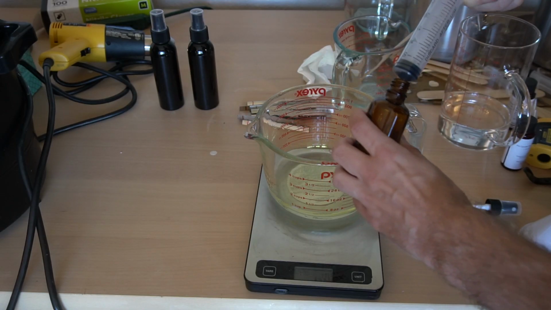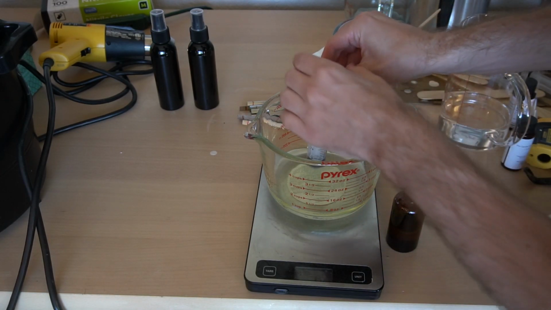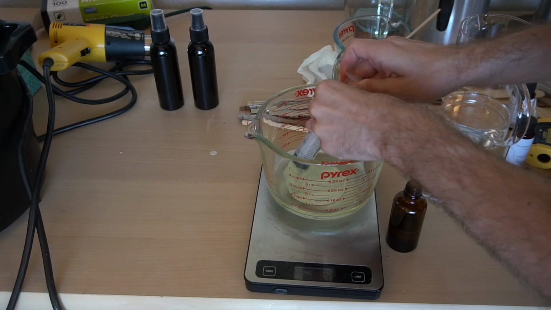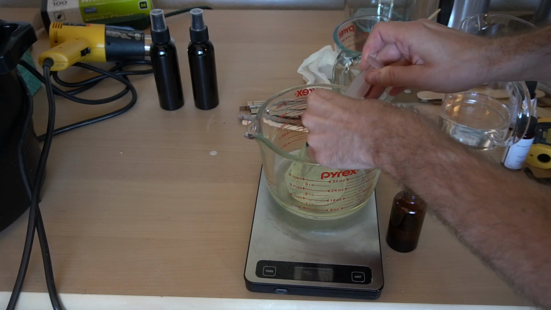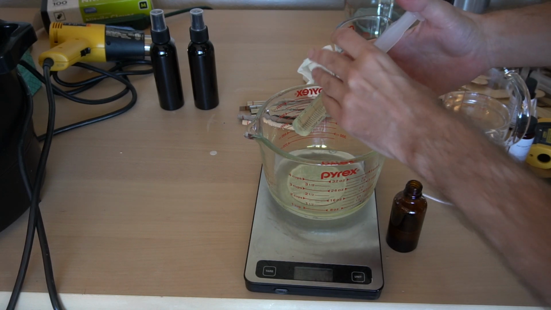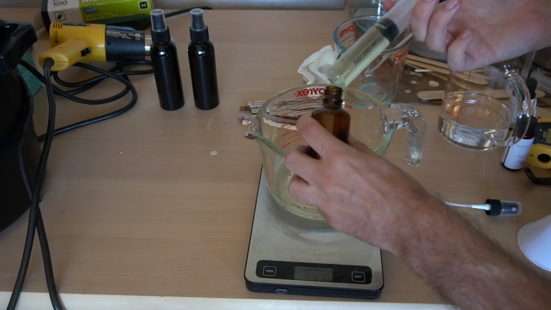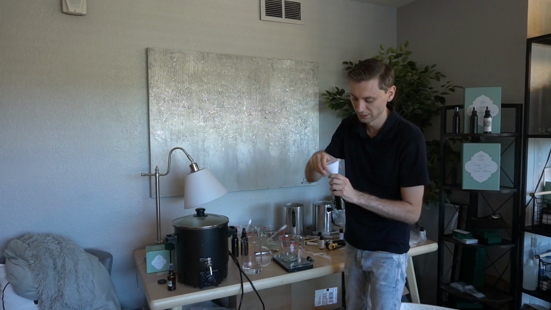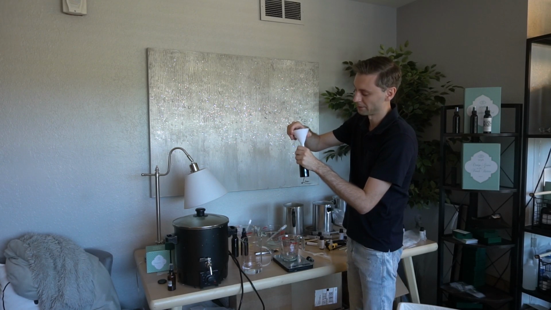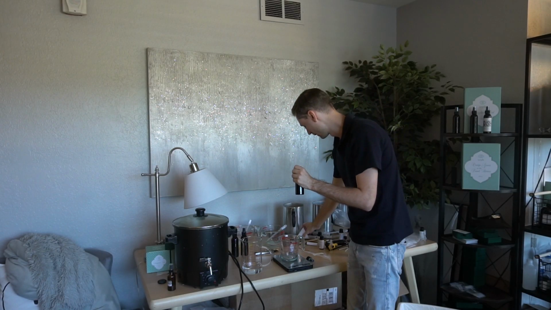Again, super cheap. Get these funnels for $1. All this stuff, it doesn't have to cost a lot. You probably already have an extra funnel at your house too, just sitting in your kitchen that you never use. I think that's where I got this one from. I don't even think I bought this one actually.